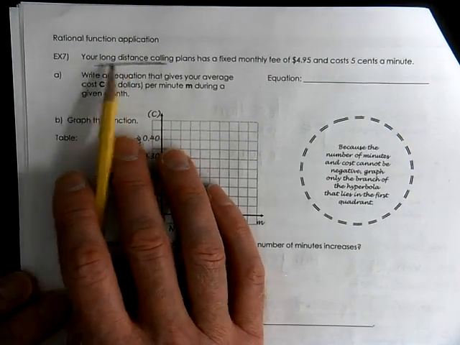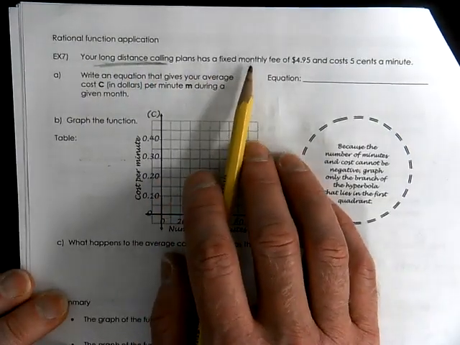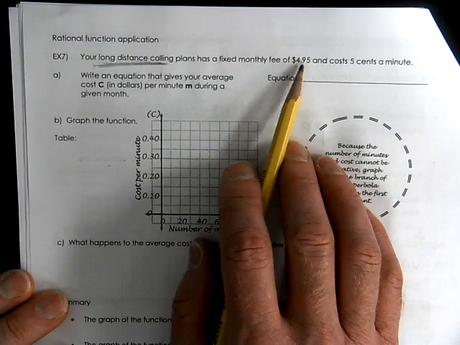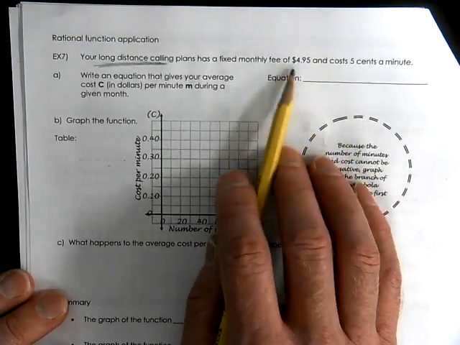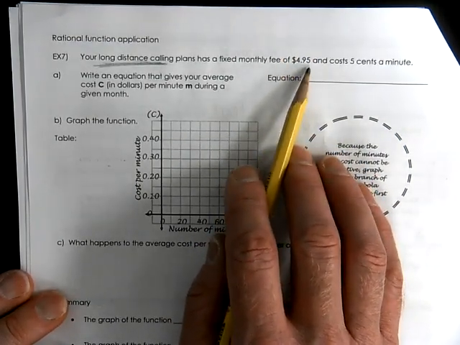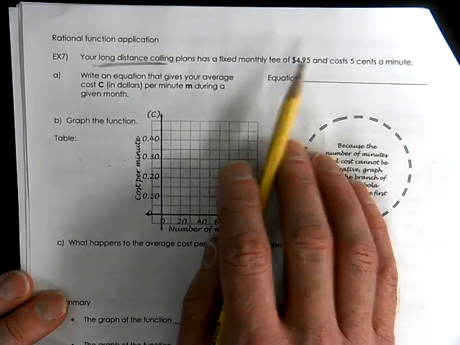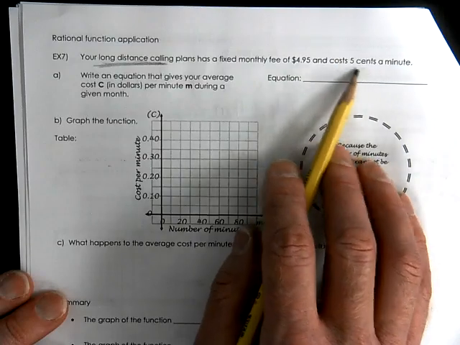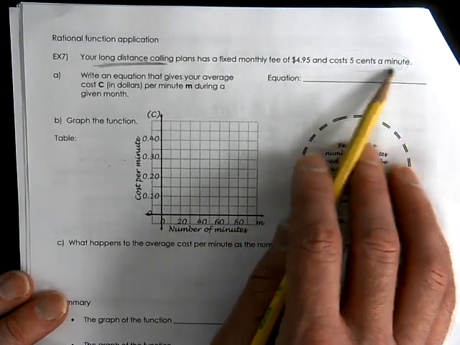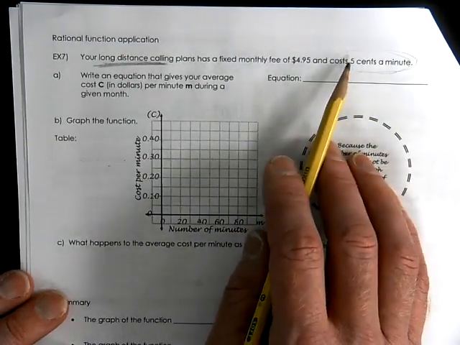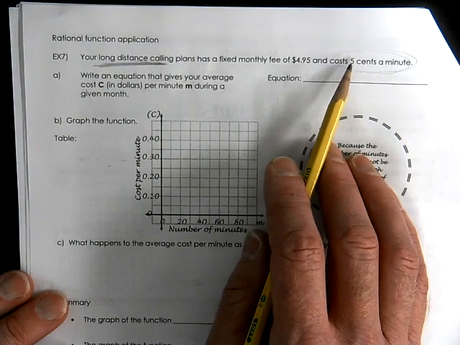So long distance calling plans has a fixed monthly fee. It costs $4.95. That'd be nice if your phone only cost you $4.95 a month. And then you had to pay for how much you used it. 5 cents a minute.